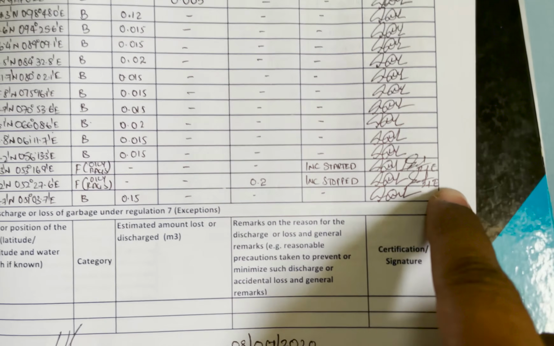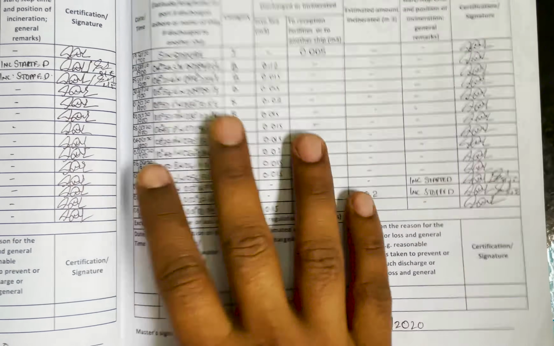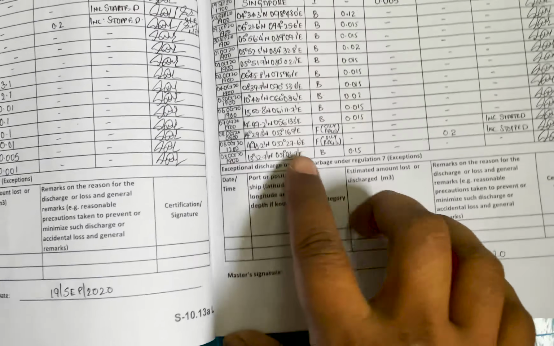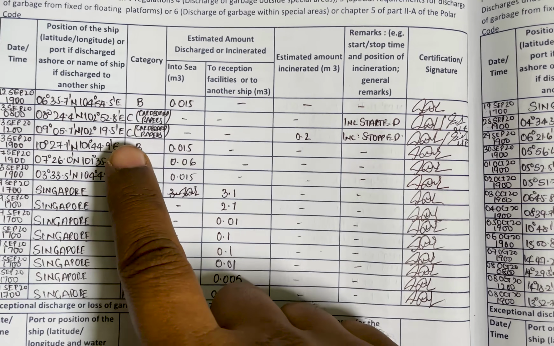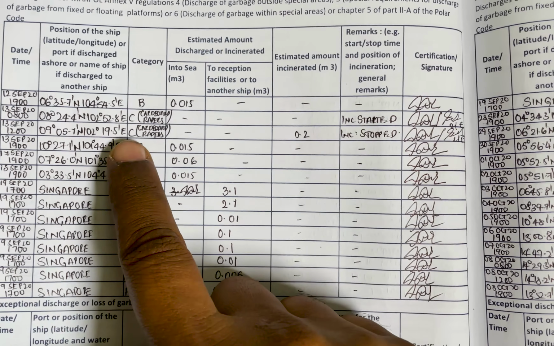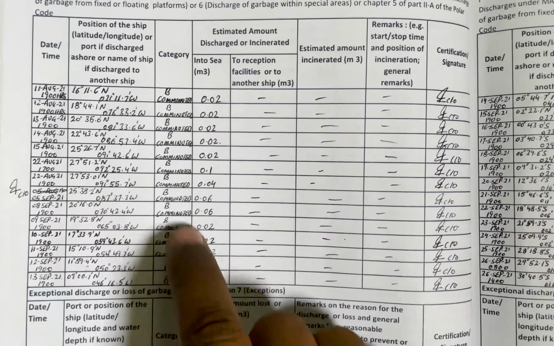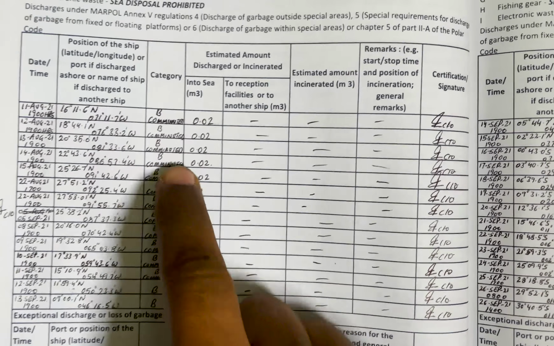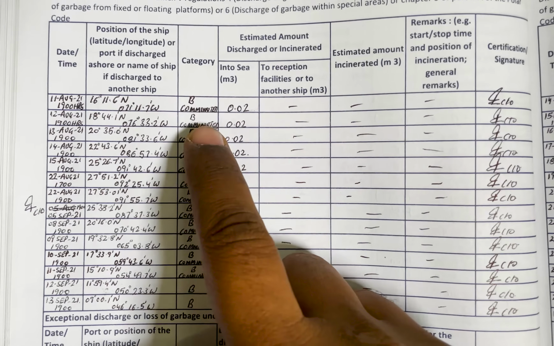The second engineer is the one signing this entry, and we have incinerated category F. You can see over here we have incinerated oily rags, so we have mentioned that also over here. And also in the incinerator we have incinerated category C before, so we have mentioned that also, and that was also signed by the second engineer. Now again, if you are in some coastal voyages, then we are mentioning category B, and below that we are mentioning we have used the comminuter, so we are writing it down as comminuted.